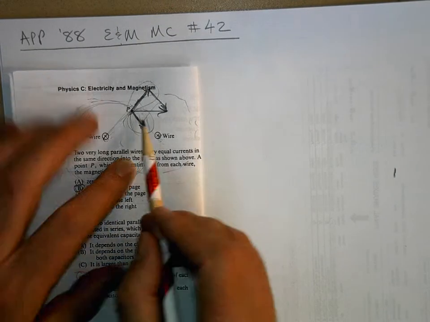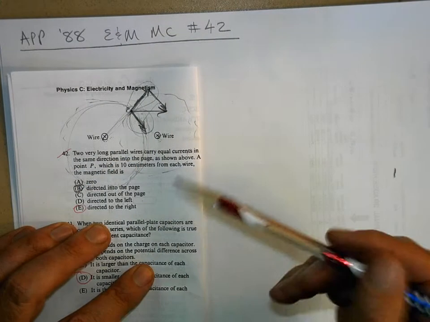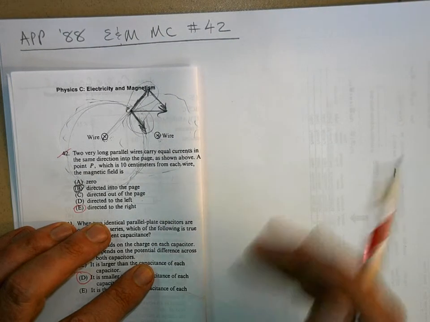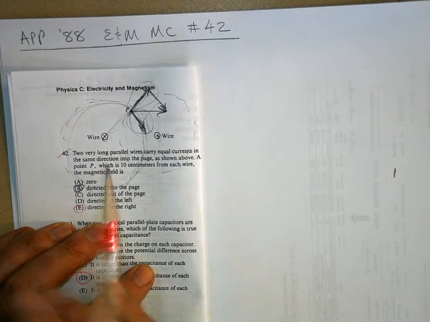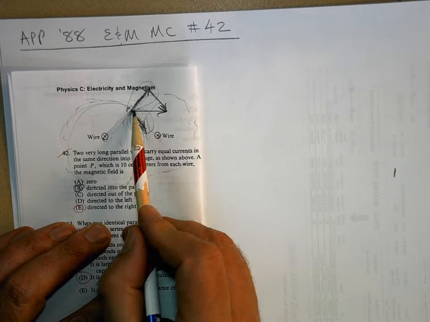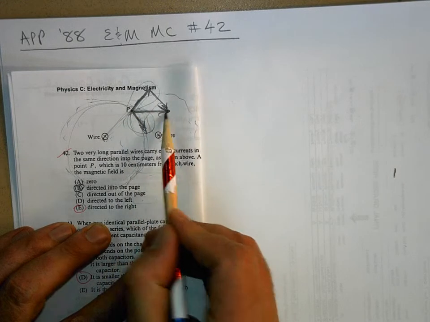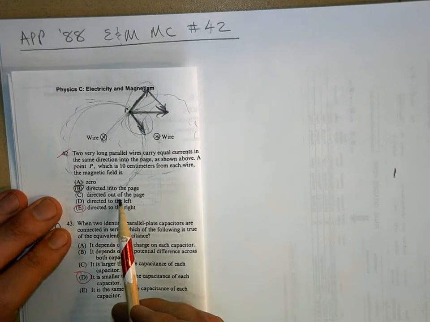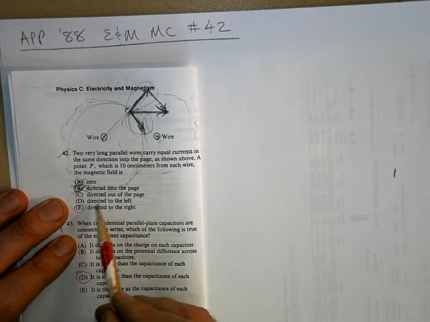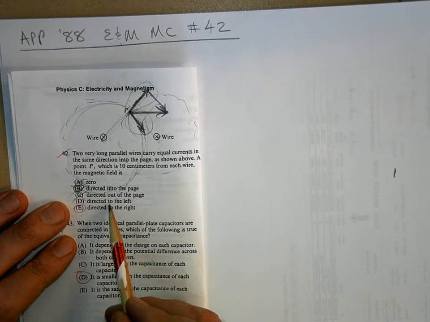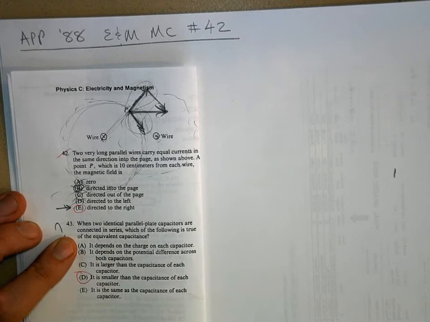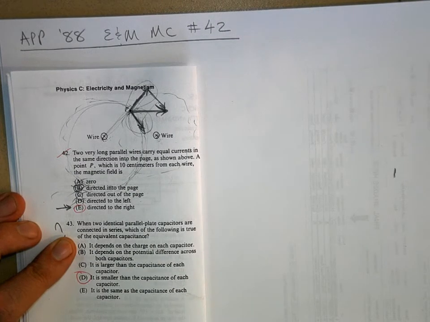Right? Magnetic fields, electric fields, whatever, if you have multiple things, the nice thing is that you figure out what those fields are due to each individual thing, and then you just add the fields together. You just take the vector sum. So the vector sum of these two is this, which is to the right and on the page. So directed into the page, no. And it's not 0. Directed out of the page, no. Directed to the left, no. Directed to the right, yay, there it is. And that is how you do number 42.